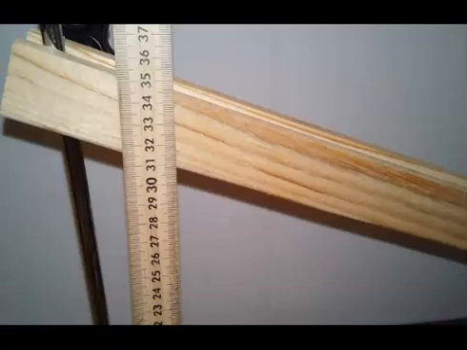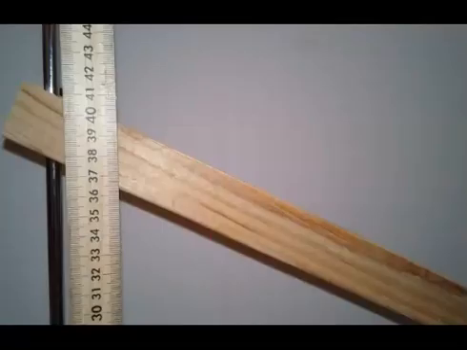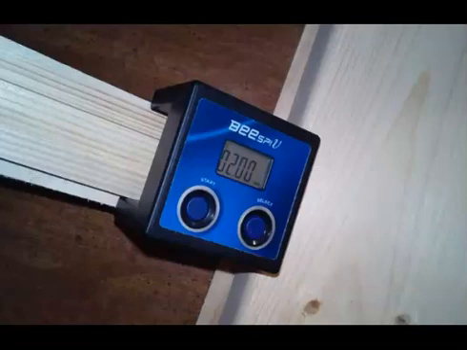At a height of 35 centimeters, the marble travels at 1.89 meters per second. And in our last trial, at a height of 40 centimeters, the marble travels at 2 meters per second.